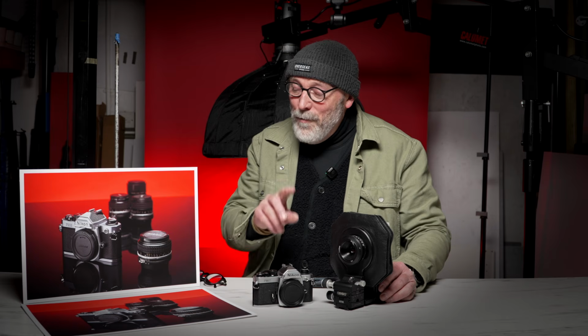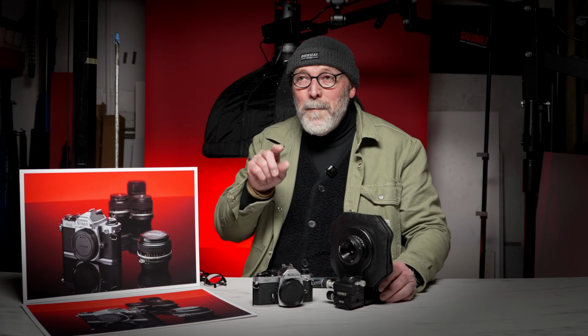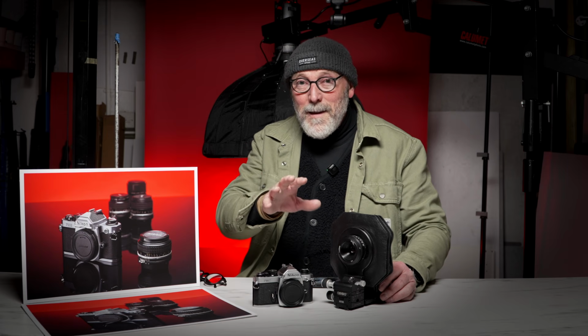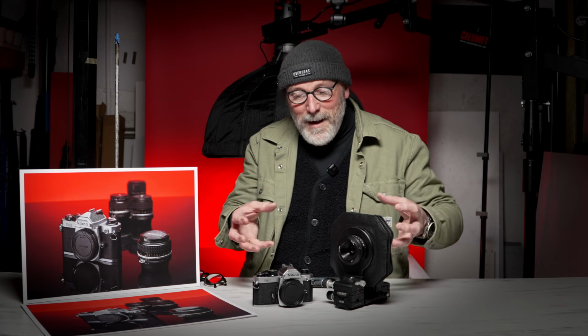But also, hopefully it demonstrates how AI can't achieve this. This is pure physics. It's light, it's geometry, and there's still a place for it in today's market.